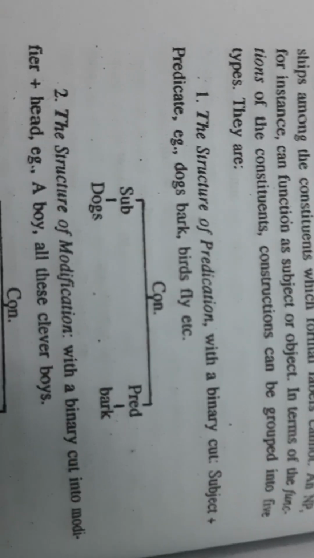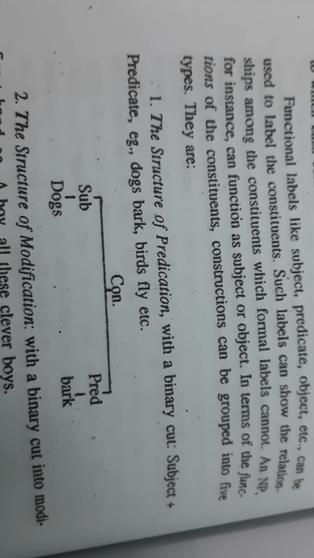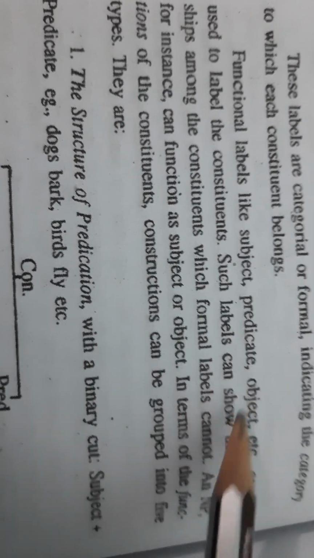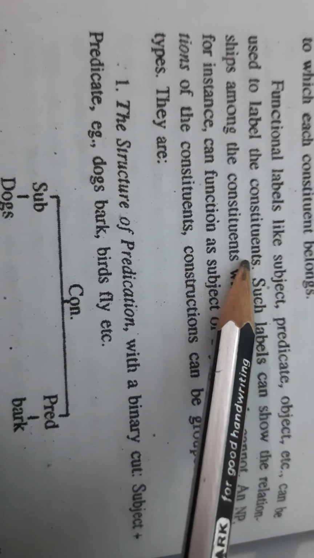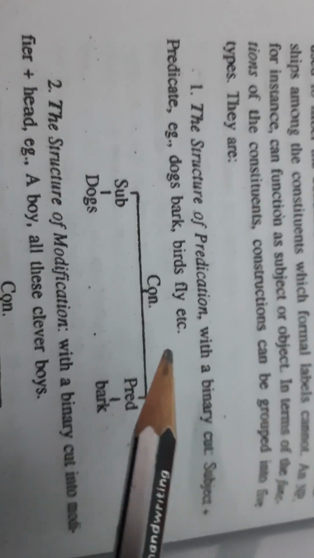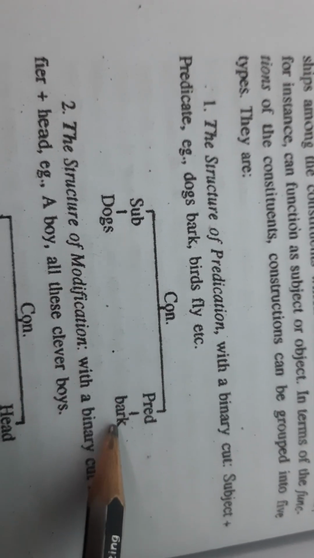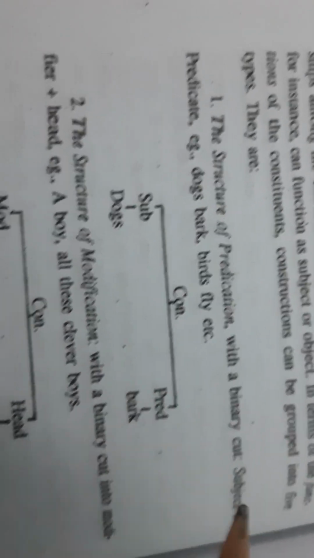Here in the following lines they have given various types of labels. The functional labels like subject, predicate, object, etc. can be used as labels for the constituent analysis. When you check the structure of predication, dogs bark: dogs is subject and bark is predicate.